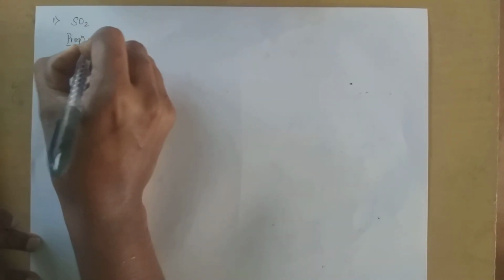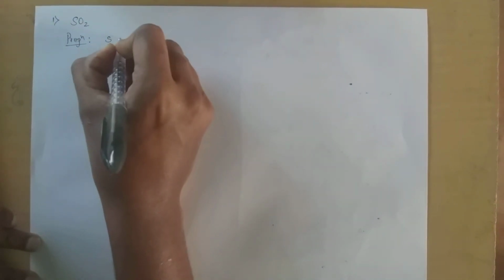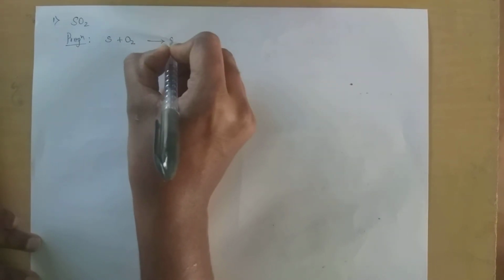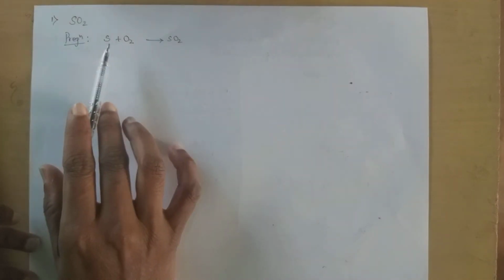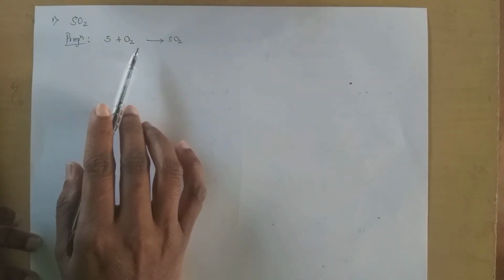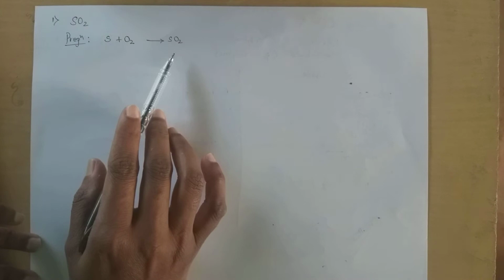Coming to the compounds of sulfur, firstly we have sulfur dioxide. You have two compounds, that is sulfur dioxide and sulfuric acid. So firstly we are going to study about sulfur dioxide. So coming to the preparation, firstly we are going to prepare it directly, that is by heating sulfur in presence of oxygen, we are going to get sulfur dioxide, okay na. So direct combination reaction, sulfur is burnt in presence of air or oxygen, sulfur dioxide is formed.